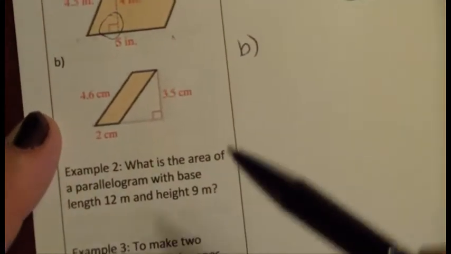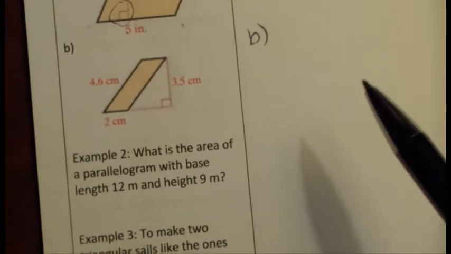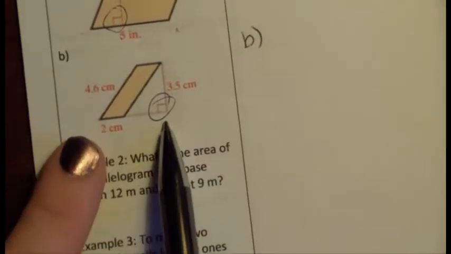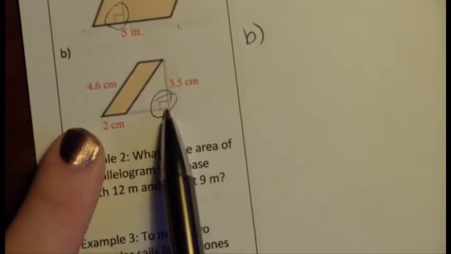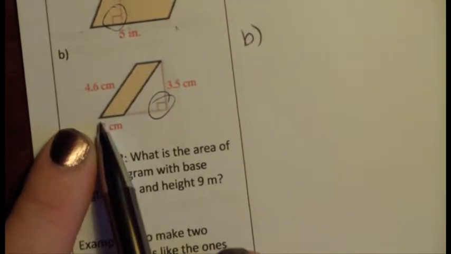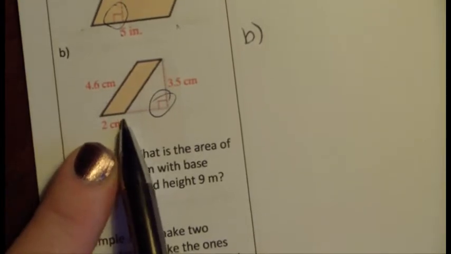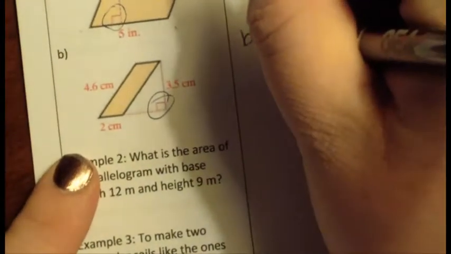All right, example 1, part B. So again, we're looking for the area of this parallelogram. Again, here's our right angle, so that tells us where our base and height are. Now, we don't need the length from here to the right angle. We just need the base that's actually part of the parallelogram. So our base is going to be that 2 centimeters.